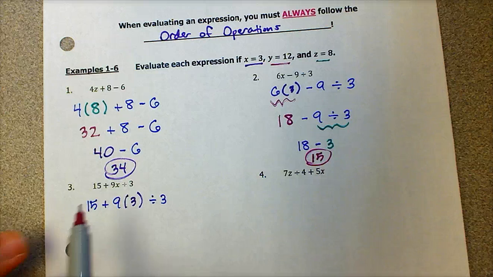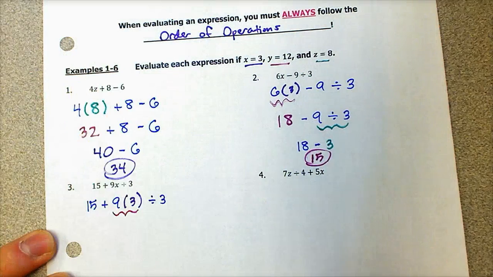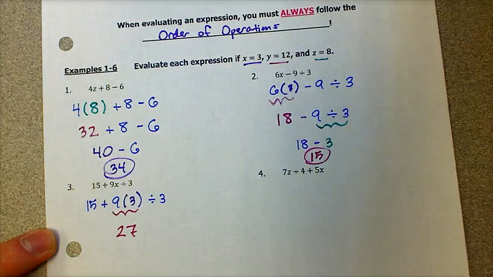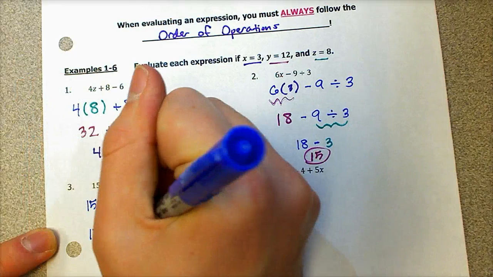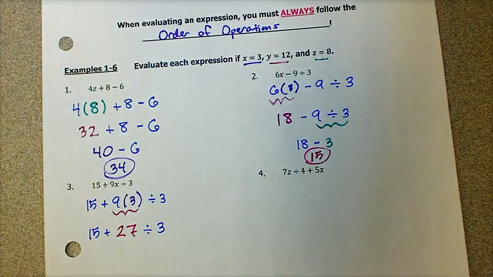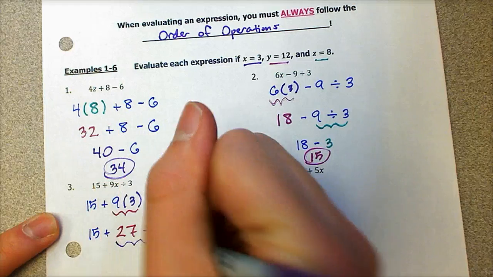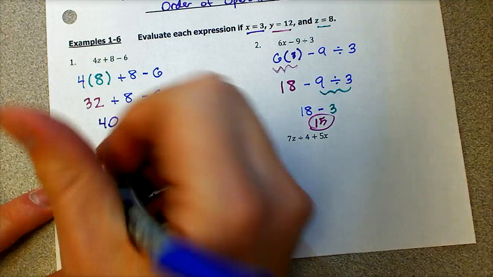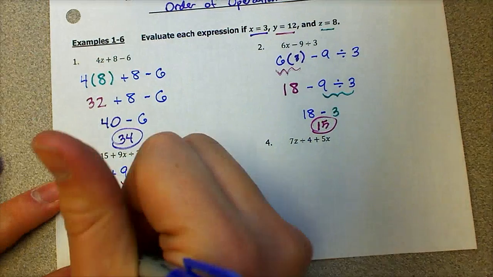I see multiplication here in the middle before my division, so I need to do that first. 9 times 3 is 27. So I have 15 plus 27 divided by 3. Now we do our division. 27 divided by 3 is 9. So now this becomes 15 plus 9, and 15 plus 9 is 24.